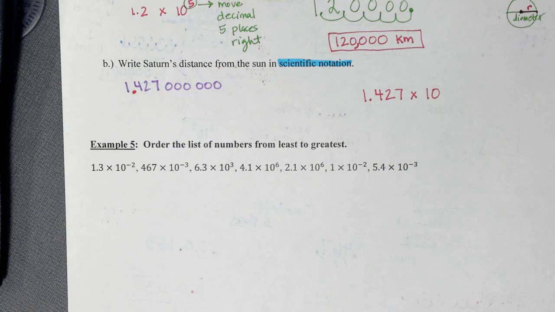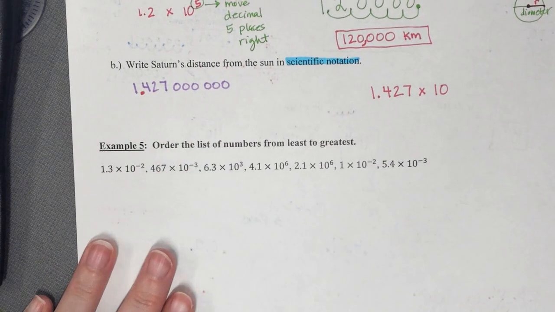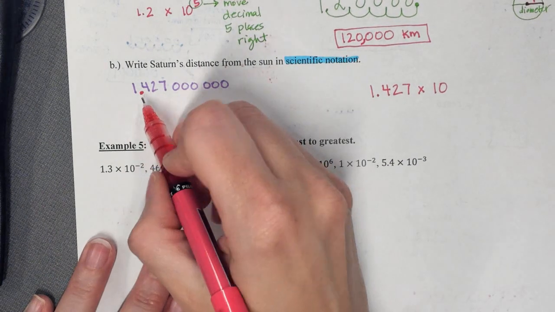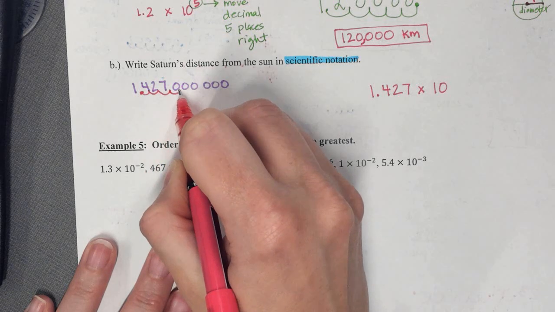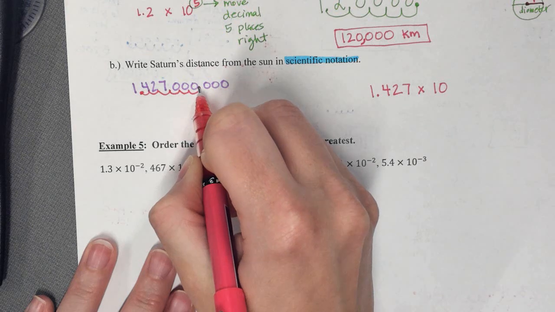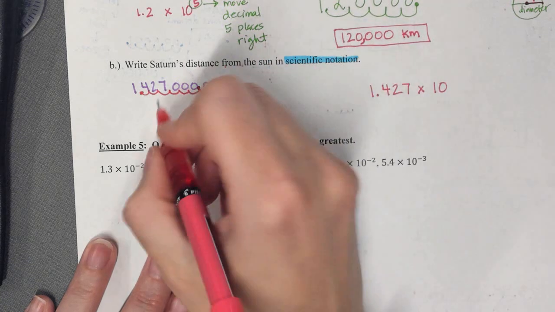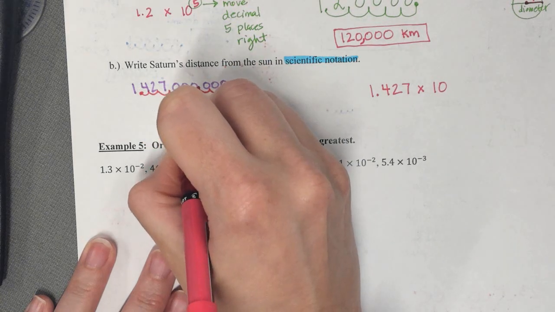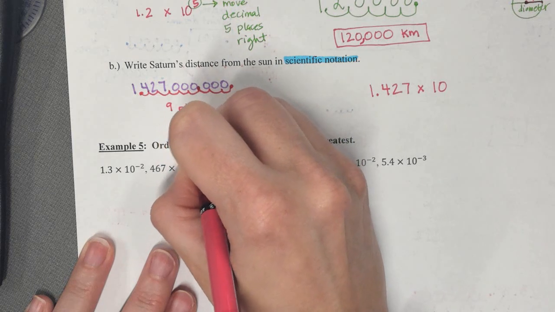Okay, so to figure out the power, we just have to count how many spaces it would take to get to the end. So let's check. 1, 2, 3, 4, 5, 6. How many more spaces do I need? 7, 8, 9. So this would be 9 places to the right.